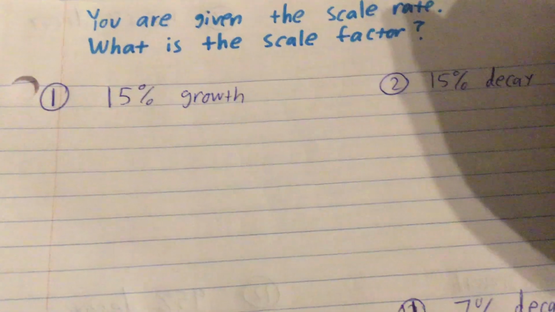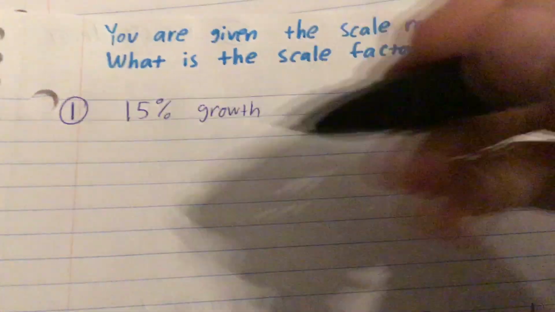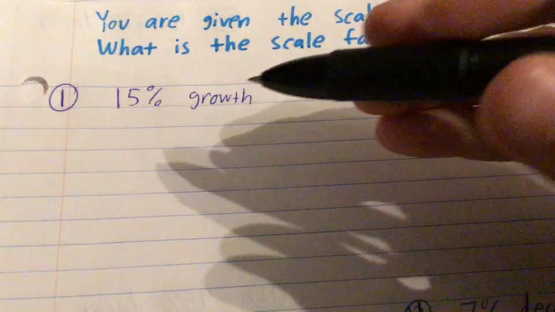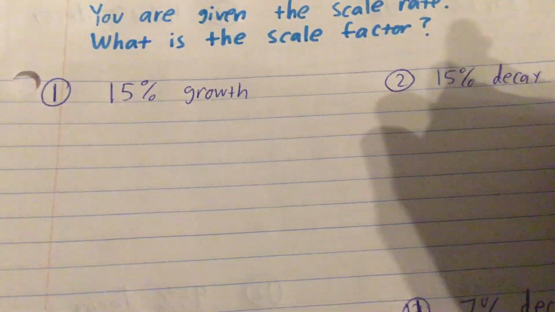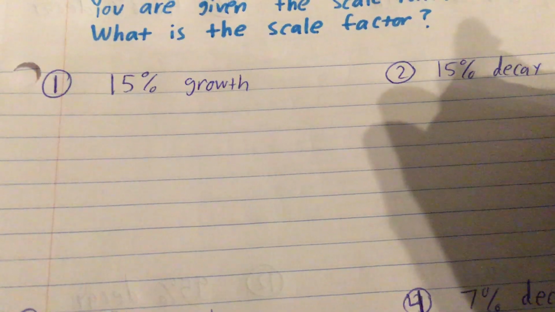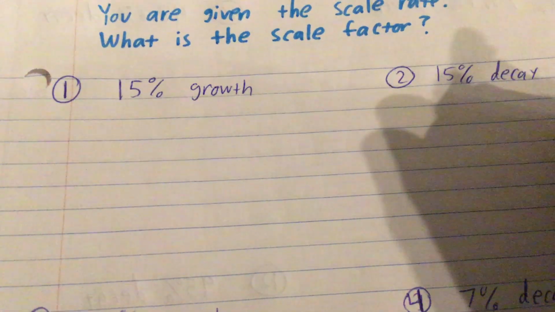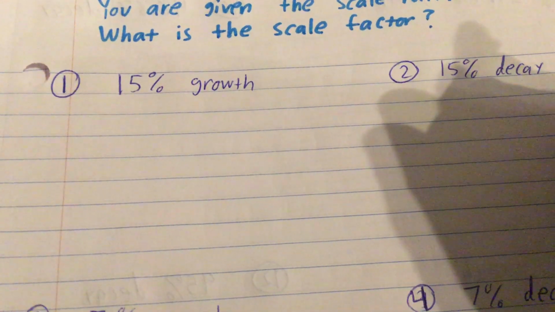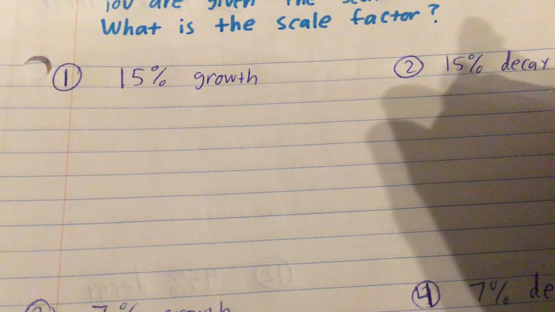So for instance, remember that we compare it to 1. So 15% growth. Does growth add to 1 or subtract from 1? I should rephrase that. Subtract from 1 or grow by adding to 1?